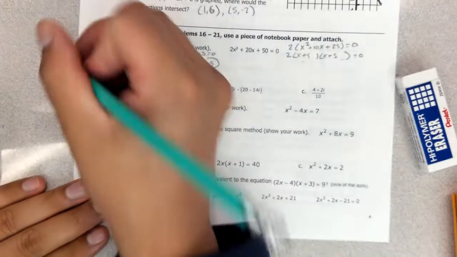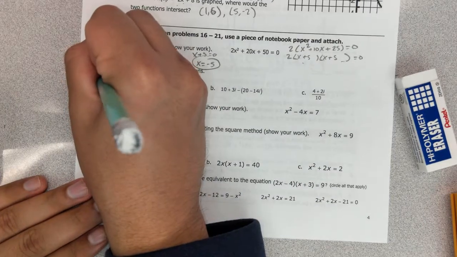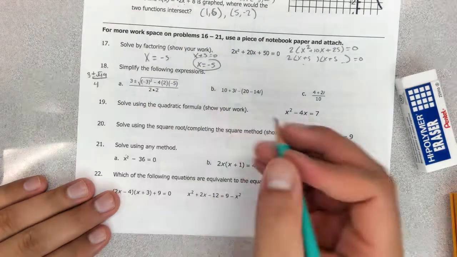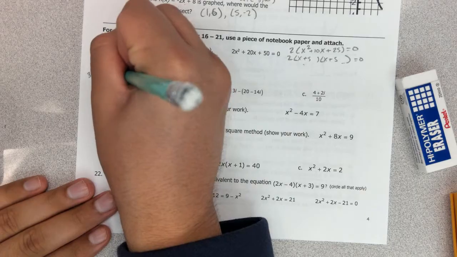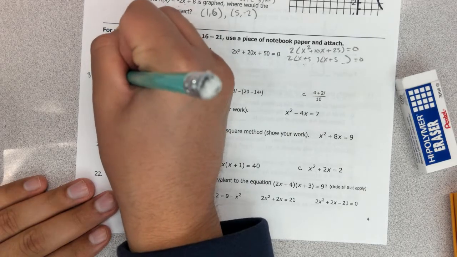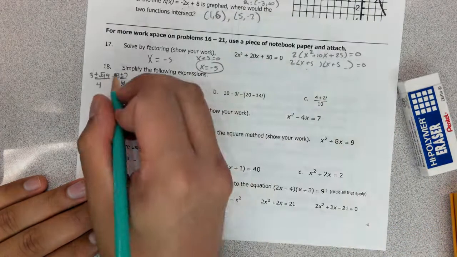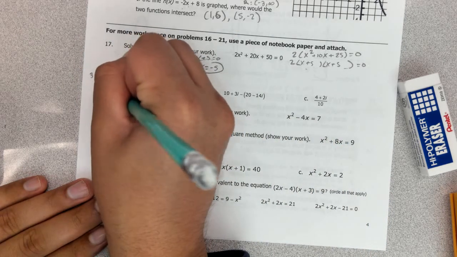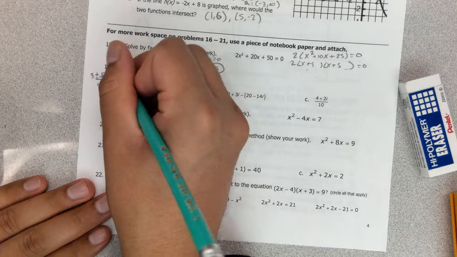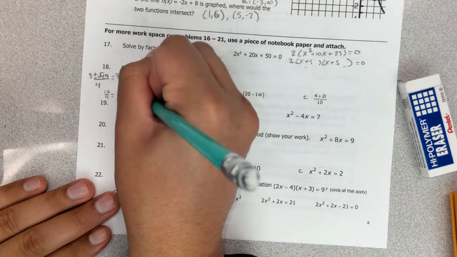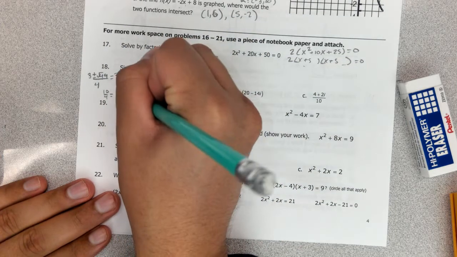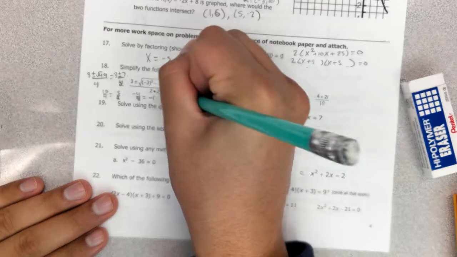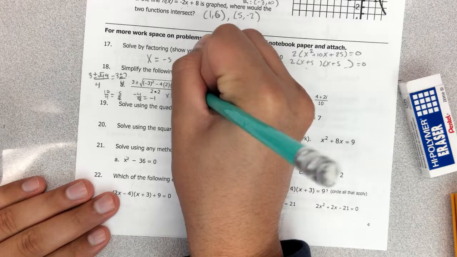Right, then for this one, we get 3 plus or minus square root of 49 over 4. Square root of 49 becomes a 7, so we got 3 plus or minus 7 over 4. We have two cases. If I add the 7, we get 10 over 4, which is 5 over 2. Second case, if I subtract the 7, we get negative 4 over 4, which is negative 1. So here my solutions are negative 1 and 5 over 2.